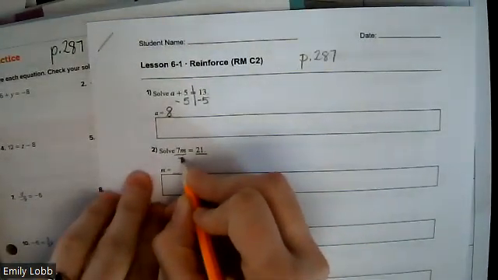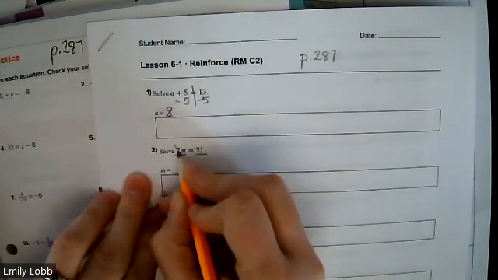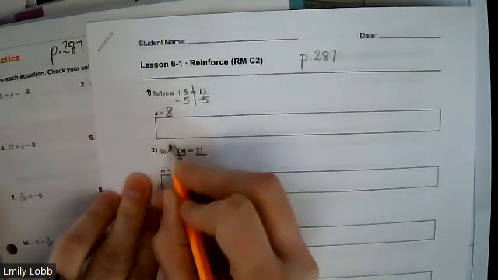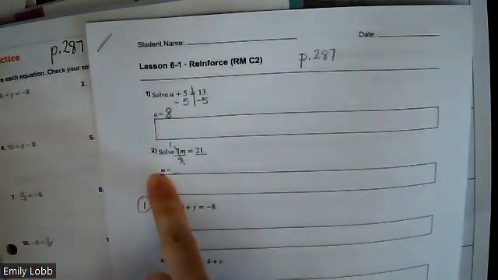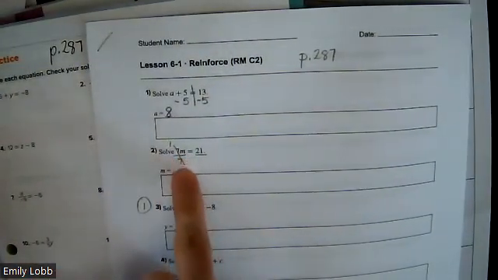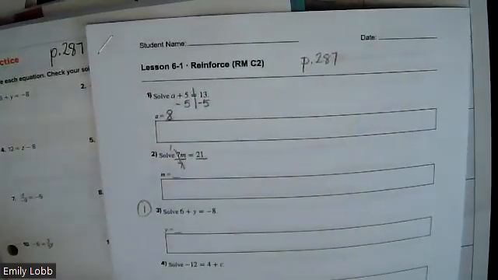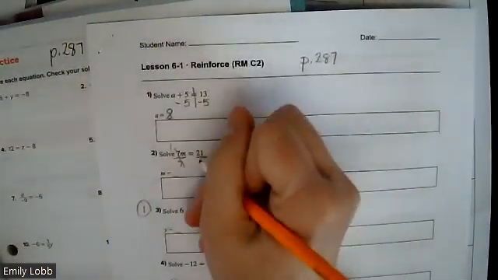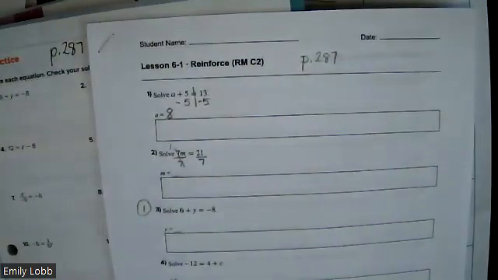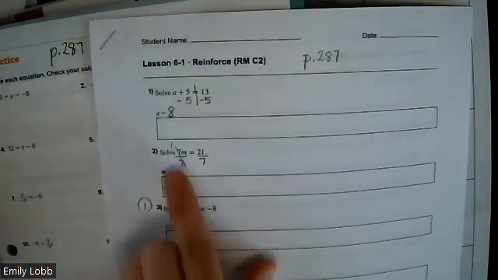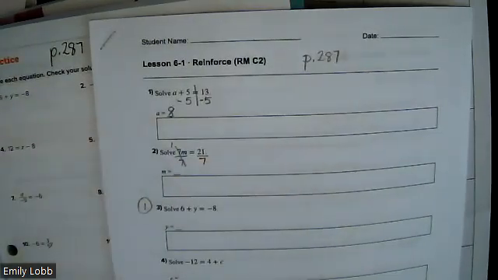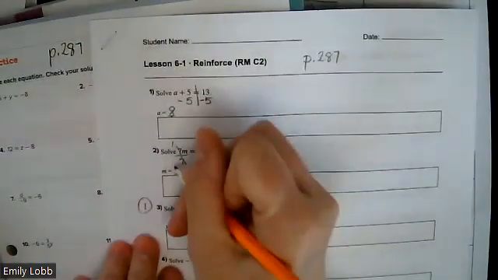Why do I do that? Because 7 divided by 7 is what? 1. 1m is just m. Would you agree? Yes, that's why we do that. But whatever I did to the left, I have to do to the right. Very good. Now we're getting there. If I divide the left by 7, I have to divide the right by 7. So 21 divided by 7 is what? 3. Woohoo! We are on a roll, guys.